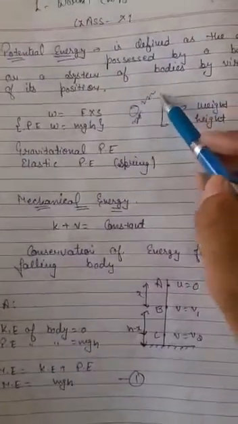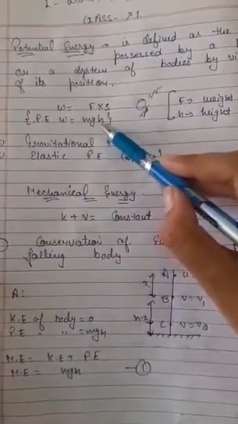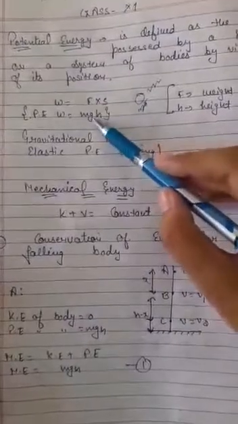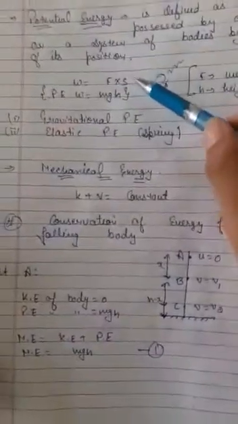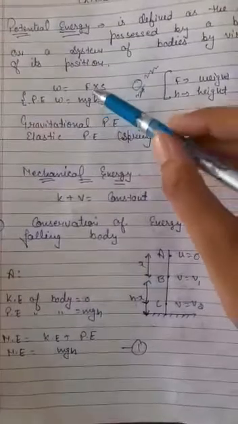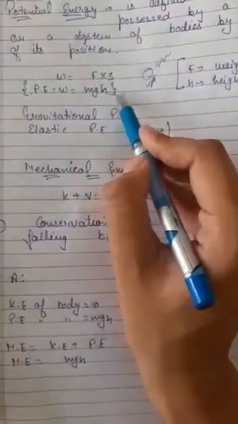So mass we will take as small m, and g due to gravity. So F I can write as mg, and displacement, if I am throwing any object from a height, it will reach towards the earth due to gravity, so displacement will be h. It means the expression for the potential energy we will have is mgh.